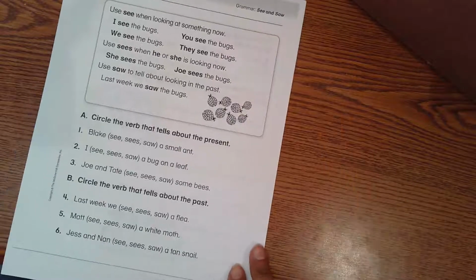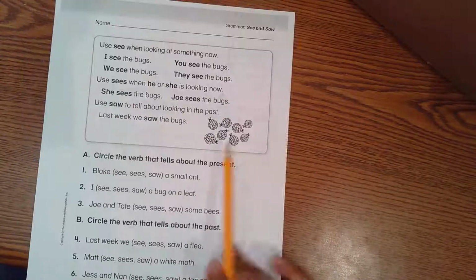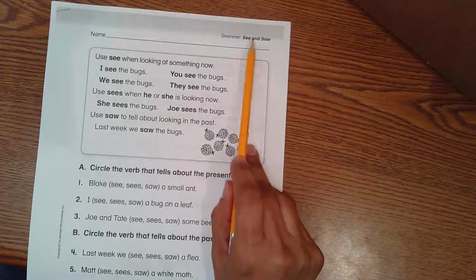Hello first graders, welcome to new grammar rules. We're still on unit 4 and we are on week 4. So today, unit 4, week 4, the lesson for the grammar rules is see and saw.